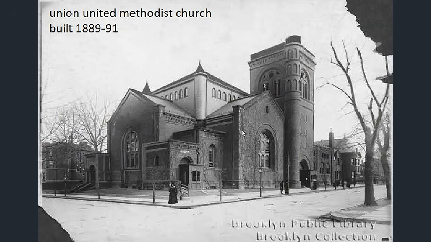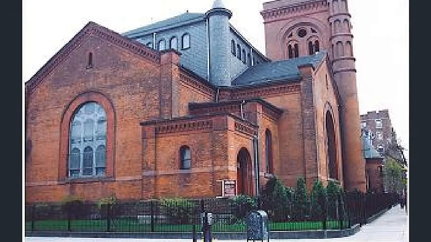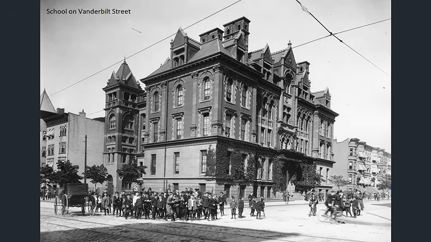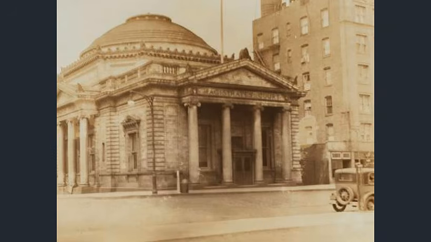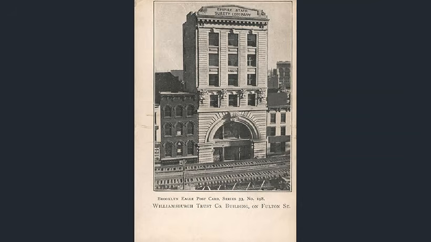Union United Methodist Church, same timeline. Still stands. Yet another school. Williamsburg Trust Company with its massive dome, 1905 to 1906. Old world, old world, old world.